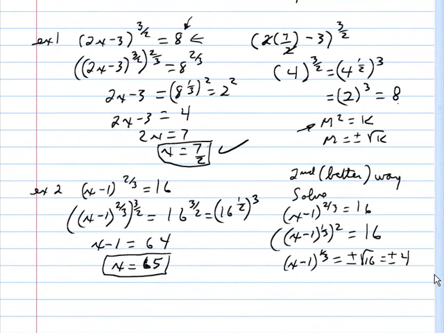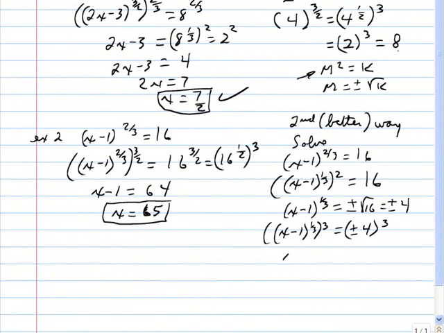Now, suppose I want to solve this. I could cube both sides. X minus 1 to the 1/3 cubed is equal to positive or negative 4, either positive 4 or negative 4 cubed. And on this side, 3 times a third is 1, so that's just x minus 1 to the 1. And on this side, when you cube a 4, you get 64. So you're either going to get positive 64 or you're going to get negative 64, which means that x is going to be 1 plus or minus 64.